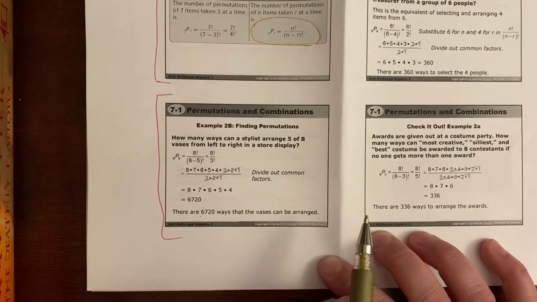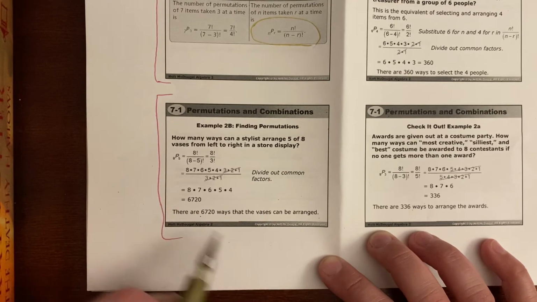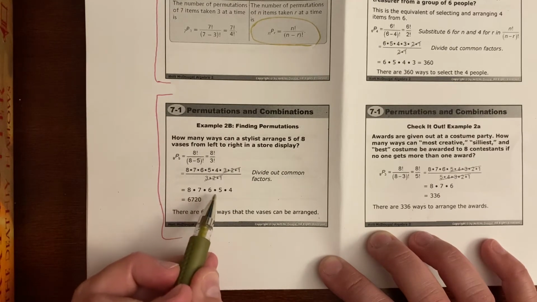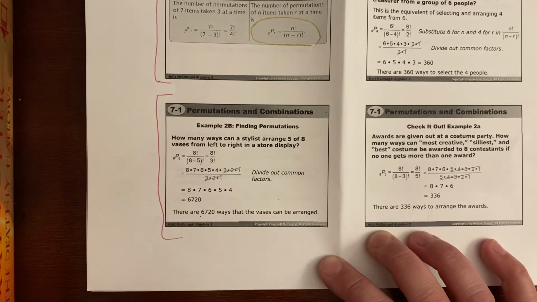We could simplify this fraction because the 3's, the 2's, and the 1's will cancel. So what you're left with in your numerator is 8 times 7 times 6 times 5 times 4, which is 6,720. There are 6,720 ways that the vases can be arranged.